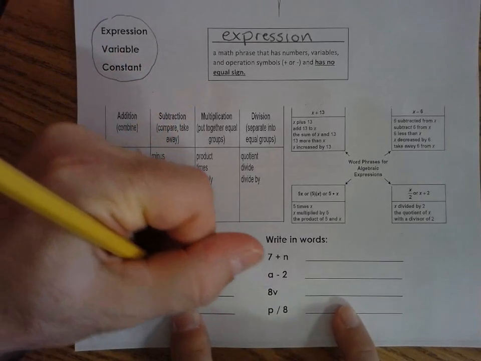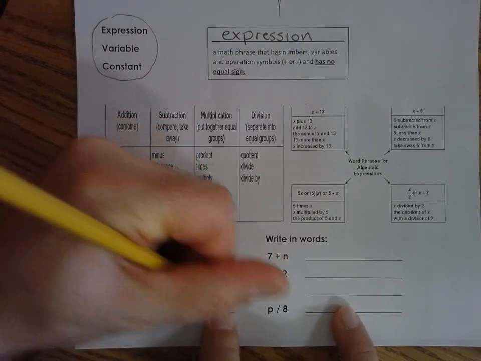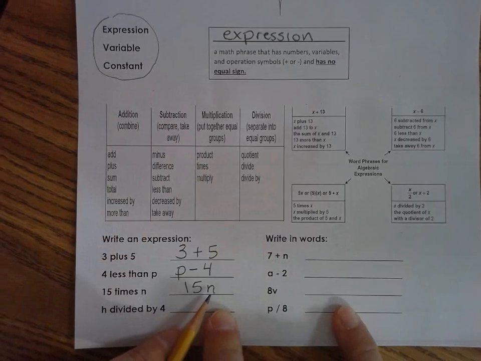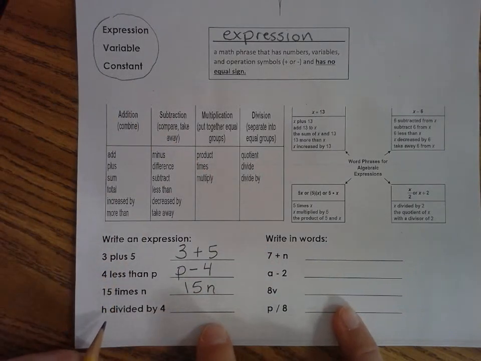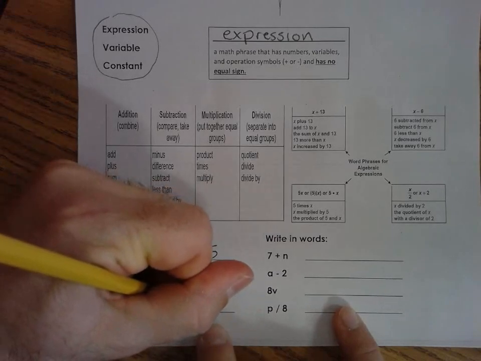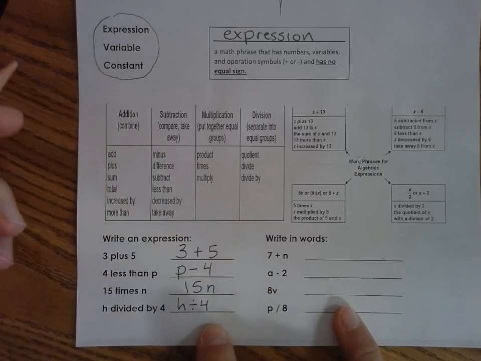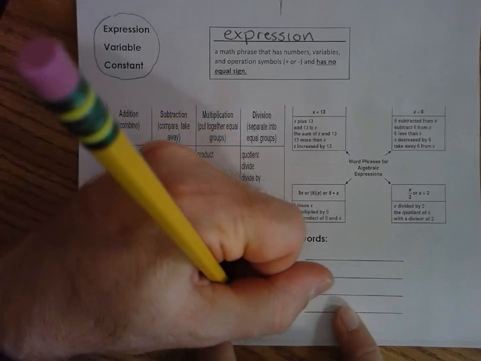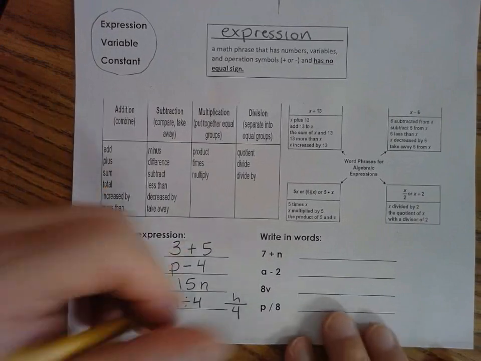15 times n. Now in math, when you write 15 times n, what you can do is just put 15 next to n. That means there's multiplication going on between the constant and the variable. h divided by 4, there's a couple ways you could write this. You could write h divided by 4, or if you think about writing this as a fraction, you could have put h over 4. Those two are the same thing.